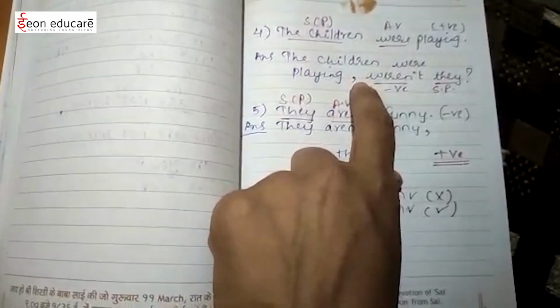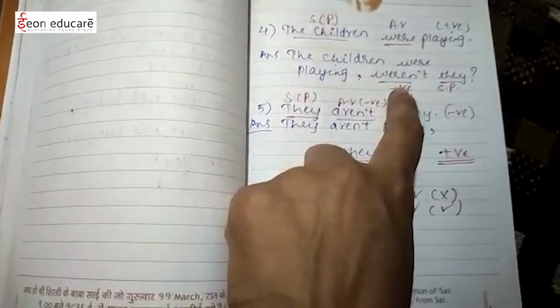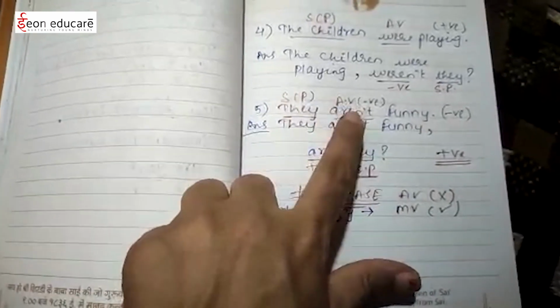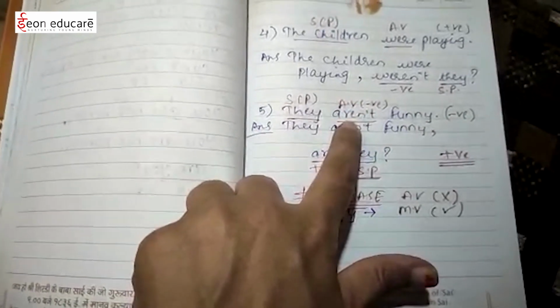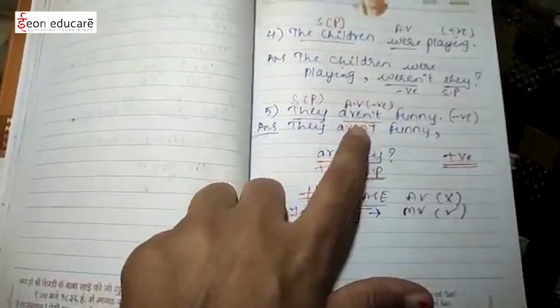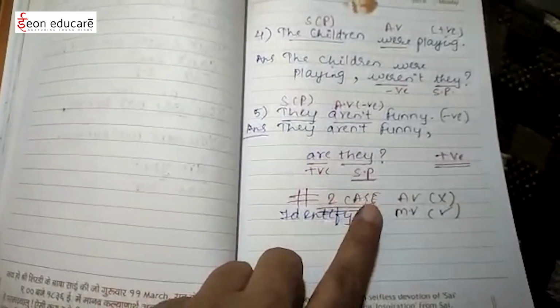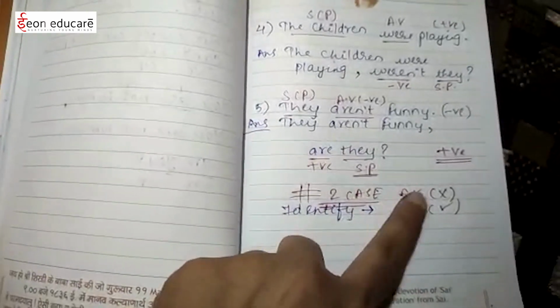Same statement, comma, auxiliary verb, subject pronoun, question mark. Again negative we are having they aren't funny. Auxiliary verb negative or positive? Negative. Answer would be what? Positive. Are they.